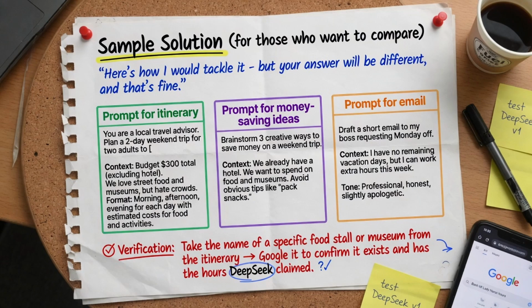Sample solution for those who want to compare. Here's how I would tackle it, but your answer will be different, and that's fine. Prompt for itinerary: You are a local travel advisor. Plan a 2-day weekend trip for 2 adults to city name. Context: budget $300 total, excluding hotel. We love street food and museums, but hate crowds. Format: morning, afternoon, evening for each day with estimated costs for food and activities.